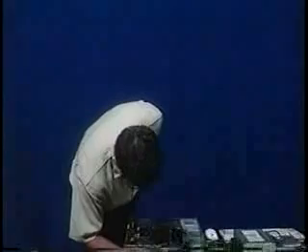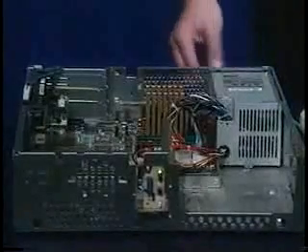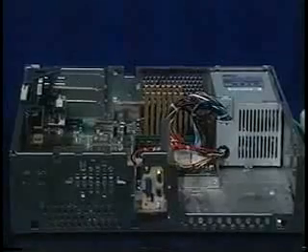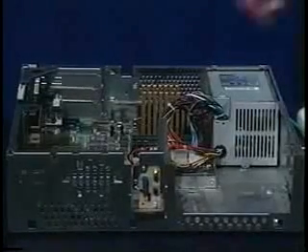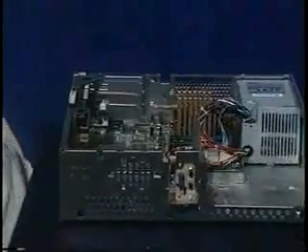So allow me to show you what happens when I press the power button. This computer will sync up with the video output, we believe. Then I will show you how it boots off of the server.